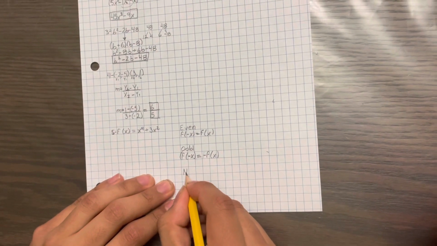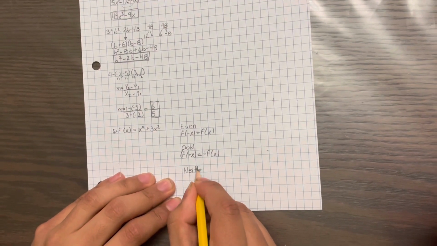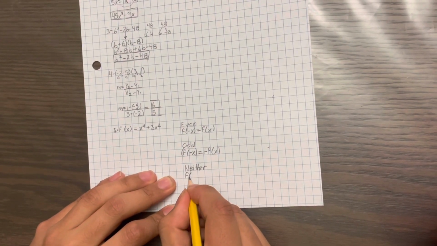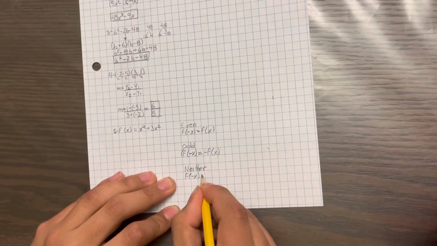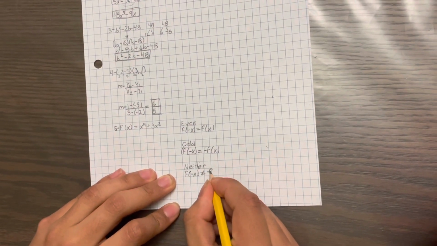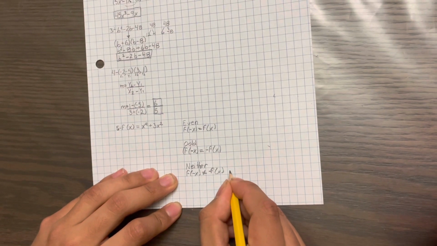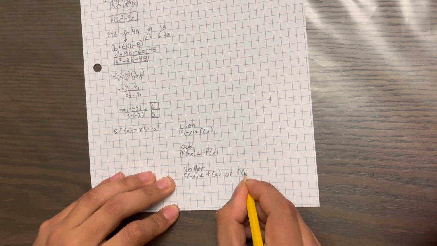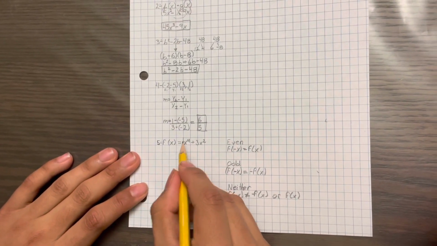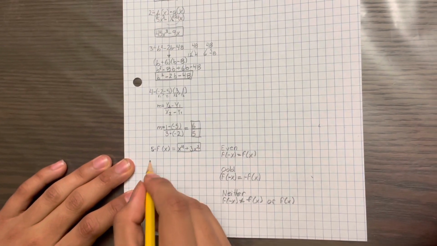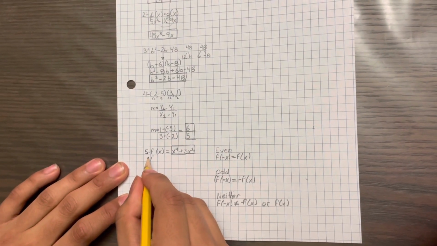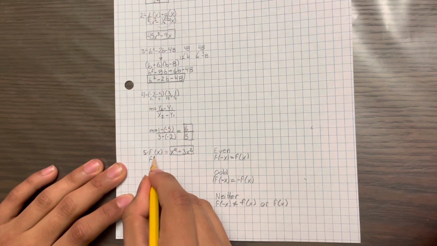And if it's neither, f of negative x would have to not equal negative f of x or f of x. Okay, so for the first one, since it's f of x, the answer is there already. So I would have to try f of negative x.